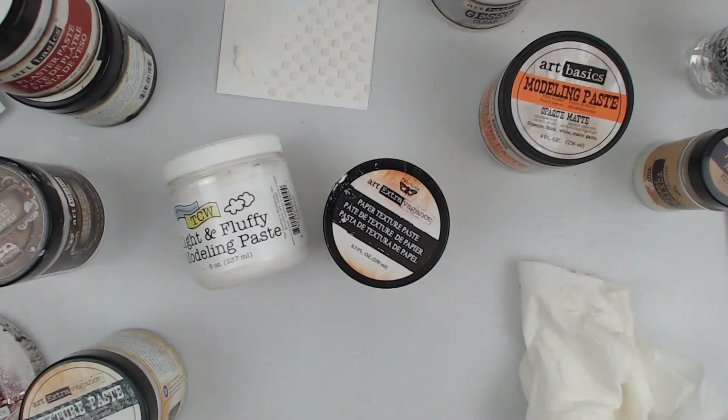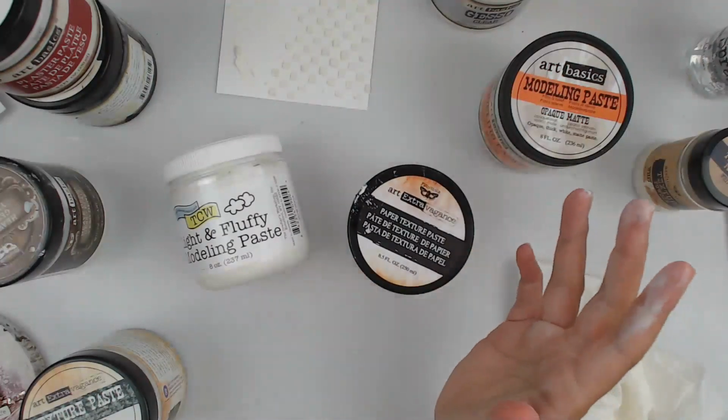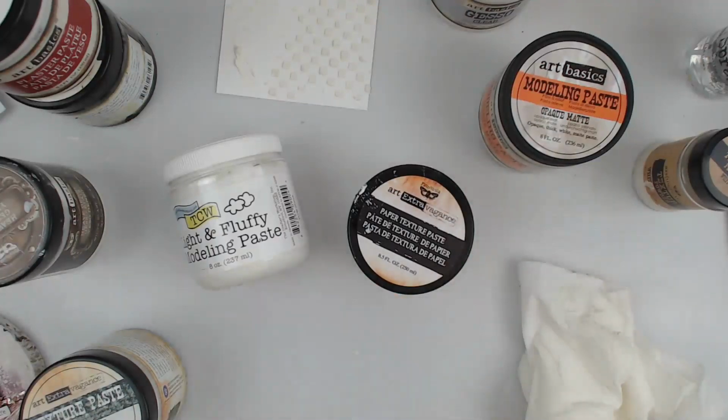And like I said, I think it just depends on your preference. So I personally wouldn't use crackle paste with a stencil. I like to add the crackle paste in larger areas, but some people do. I think mixed media in your projects is basically defined by what you want to do and how you want to have it look. I hope that makes sense. All right.